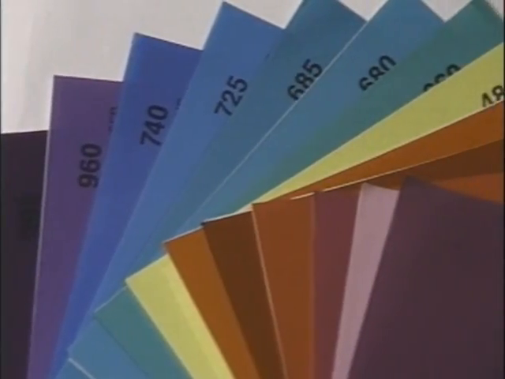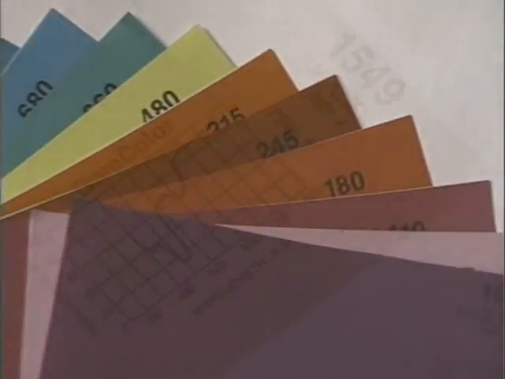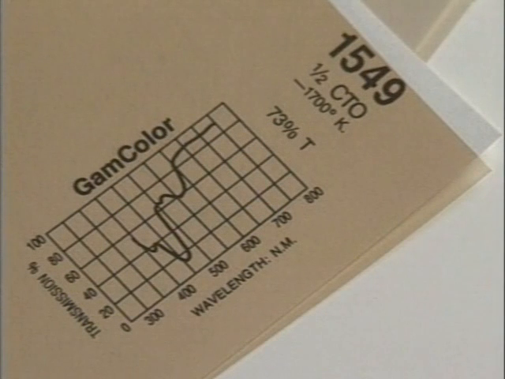To understand how to utilize the many gels available to you, you must first understand how gels are designed to help you. A look at a page from the GAM Colors Swatch Book shows that several different points of information are provided for the user. Printed at the top are the company's gel number and a listing of the particular gel name. In this case, the color correction gel called half CTO, or 1/2 color temperature orange.